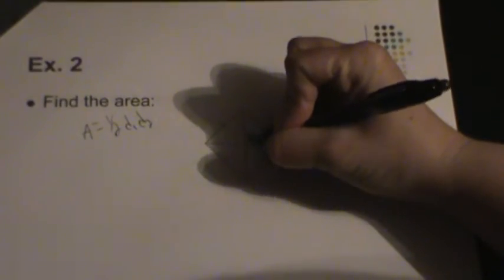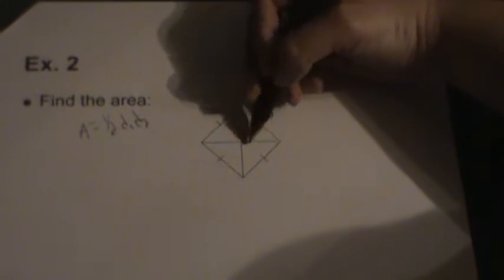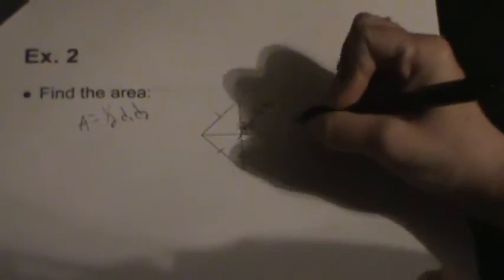But as I had already mentioned, our diagonals are perpendicular, and I only know the length of one diagonal, so I'm going to have to find the length of the other diagonal. So we will have to use Pythagorean theorem. Here's my right angle. It's pointing directly towards the 50. So that's going to be my C. And then my 30 would be my A. And then the one I don't know would be my B.